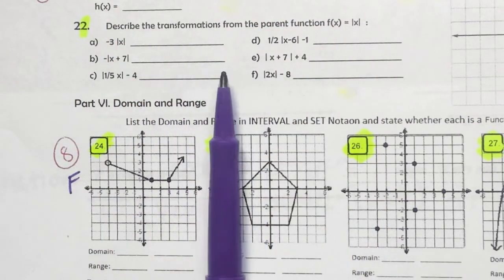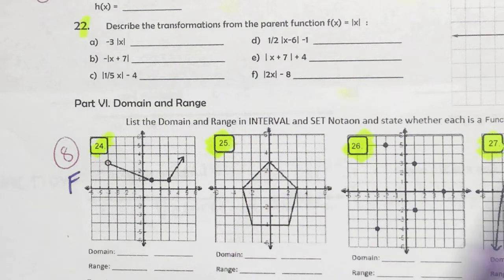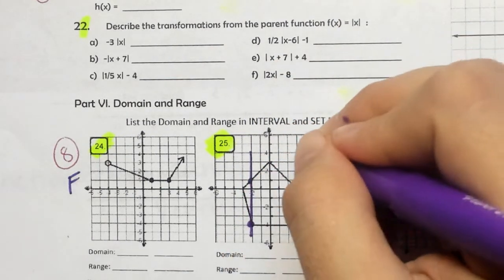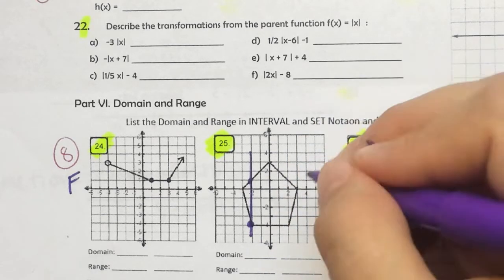Number 25, if I draw a line, this is not a function, right? Because think about it. If like right here, it hits it at 2 points. So not a function. If it's not a function, it's a relation.